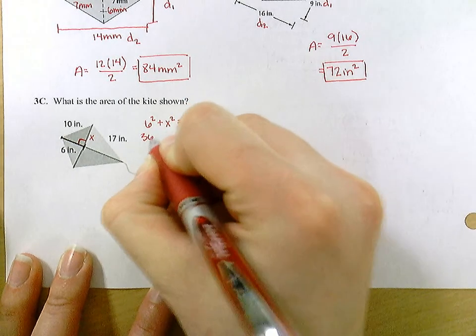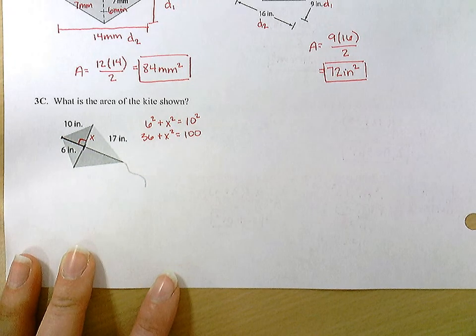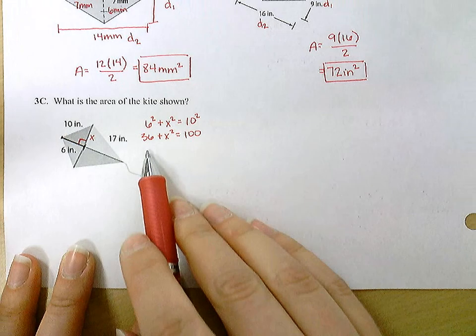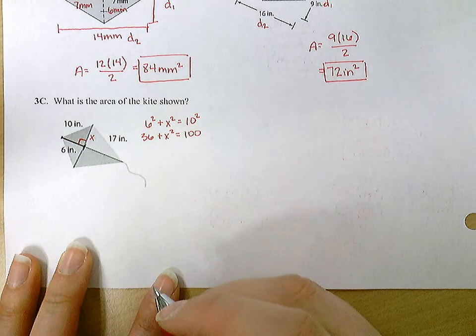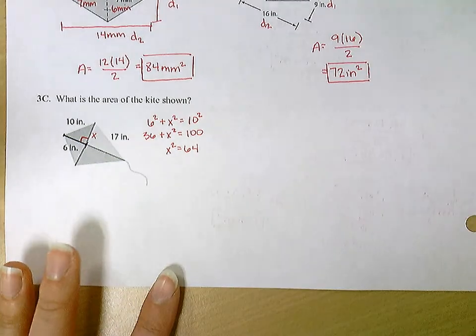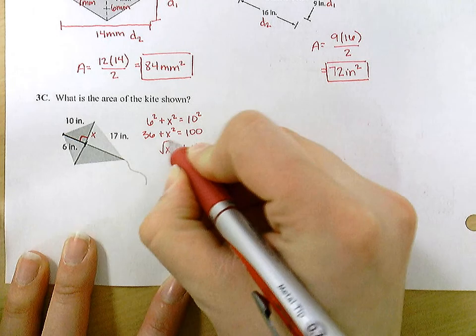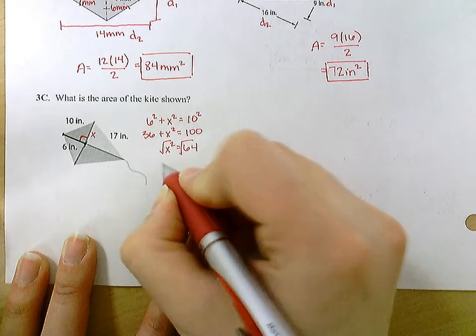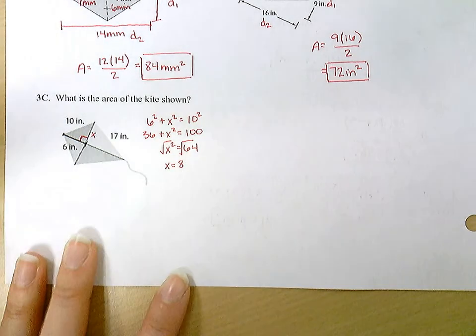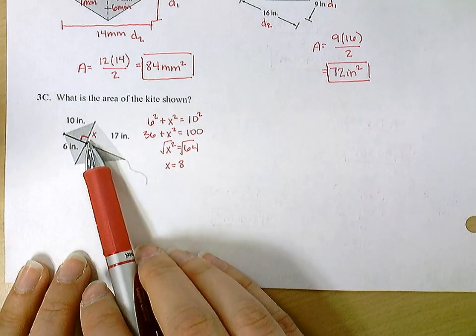So I end up with 36 plus x squared is equal to 100. Subtract 36 from both sides of your equation. x squared equals 64. Take the square root. So that piece of that diagonal is going to be 8 inches.